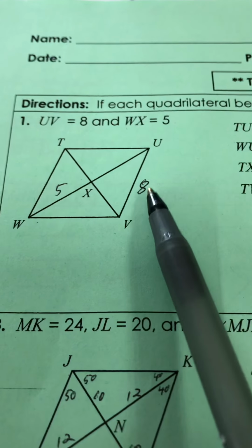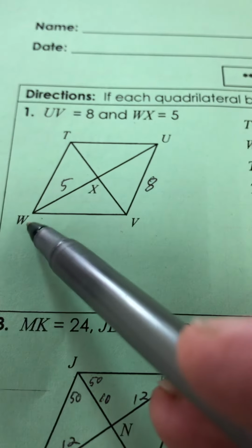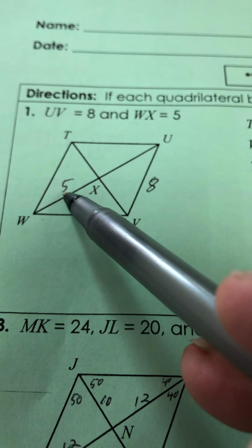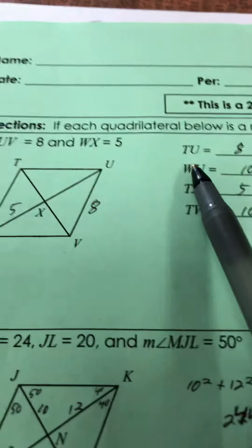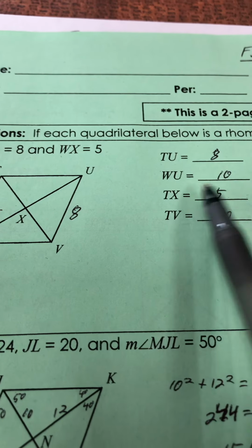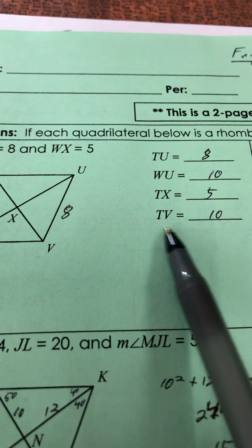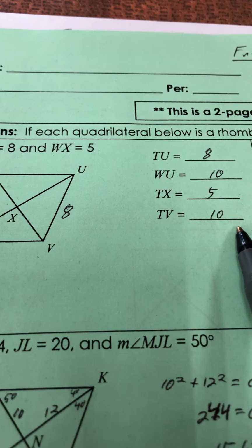I have marked on here that UV is going to be 8. WX is 5, okay? So knowing that, if UV is 8, that means TU is going to be 8. That means WU is going to be 5 and 5, which is going to be 10. TX is going to be 5 also, and TV is going to be 10 because it's going to be 5 and 5 also.